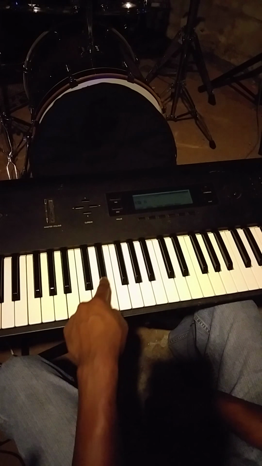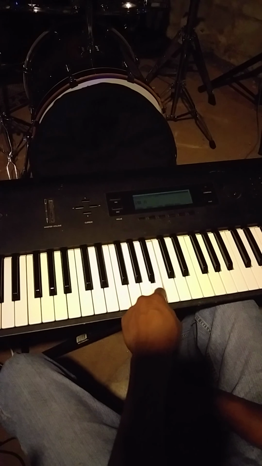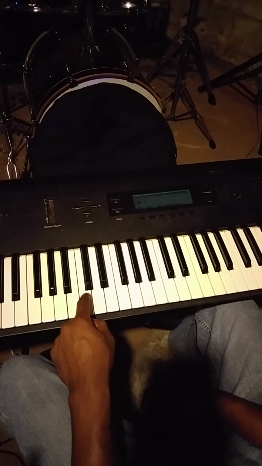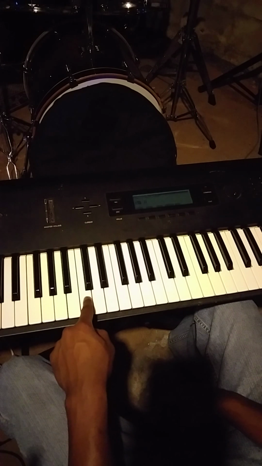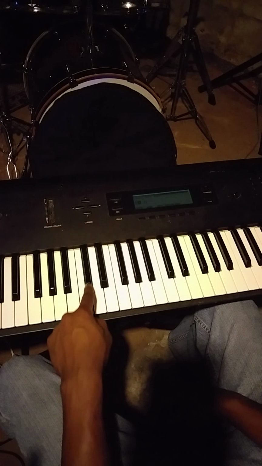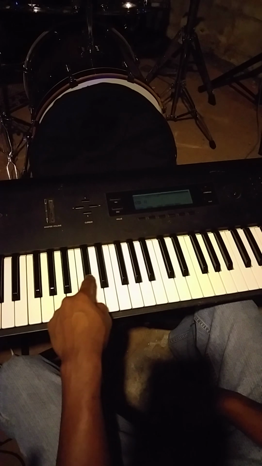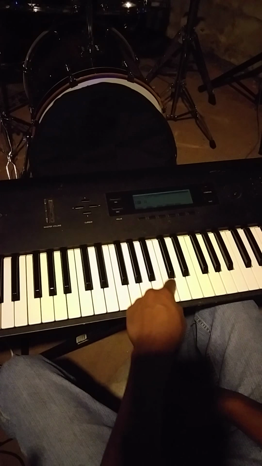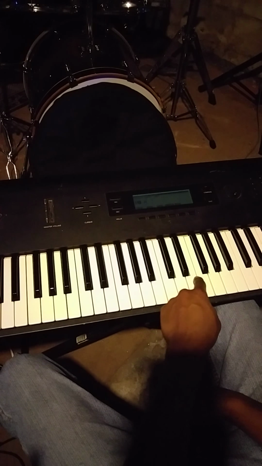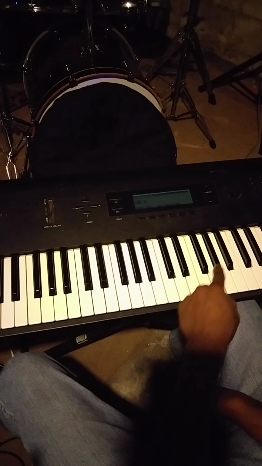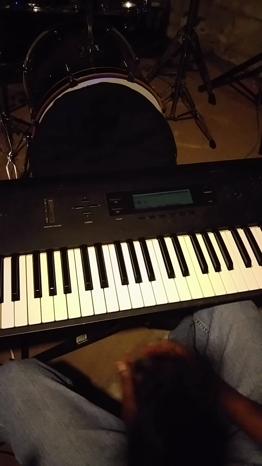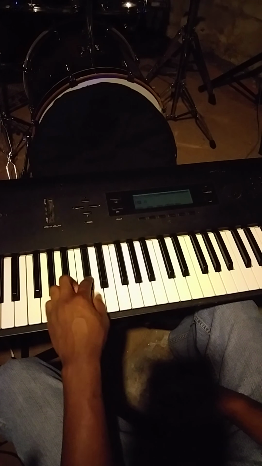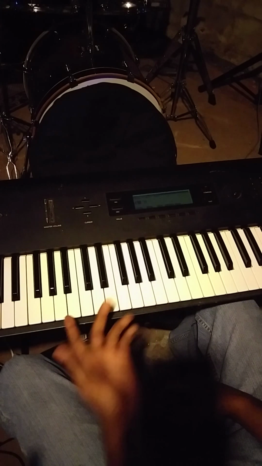A half step is the next tone. These are all half steps. When you're doing a whole step, you're skipping the next note. So half step is the next note, whole step is skipping a note. All I'm doing is all whole steps up the board. That's an exercise if you want to do it, and a half step exercise if you want to do that as well.